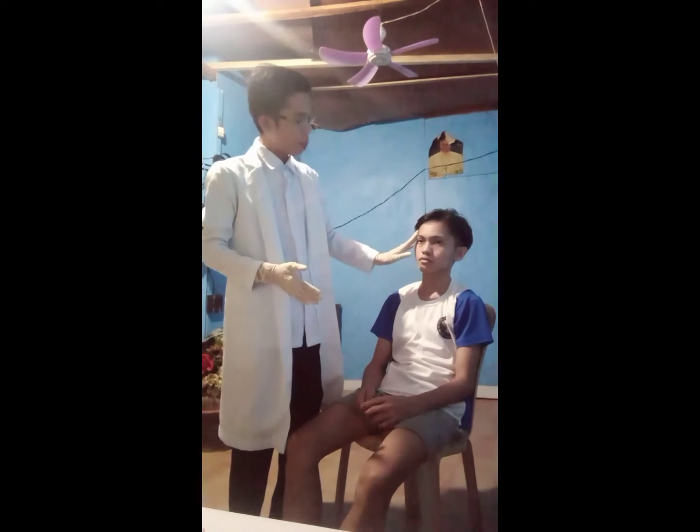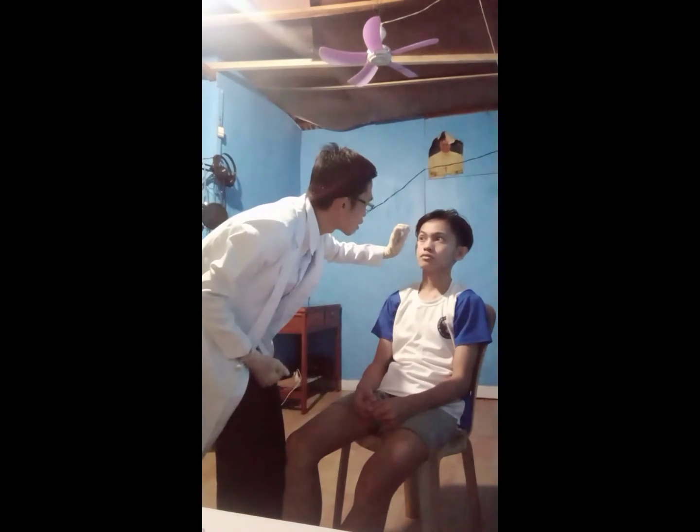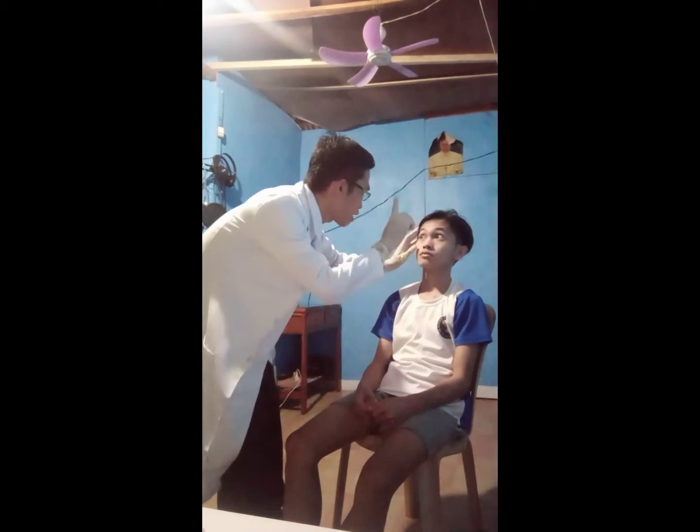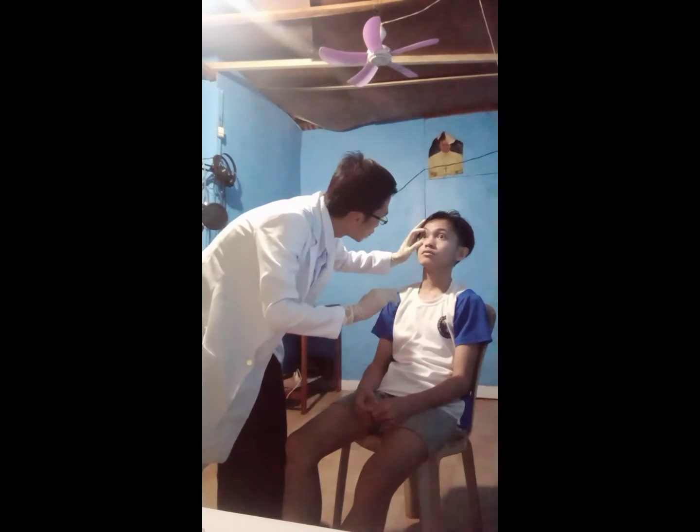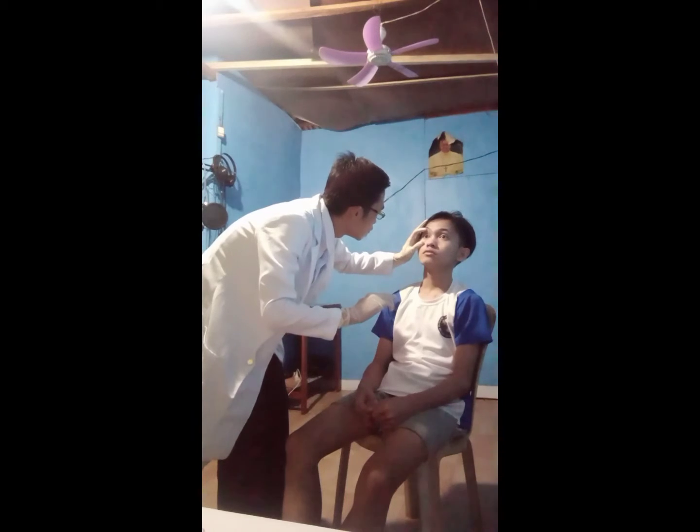Now I'm going to inspect the pupils of my patient's eyes. The normal finding is that the pupil is round with a regular border, centered in the iris, and the pupils are normally equally sized at 3 to 5 millimeters. Look here, sir. The pupils of my patient are very normal. There are no abnormal findings that I've seen so far.